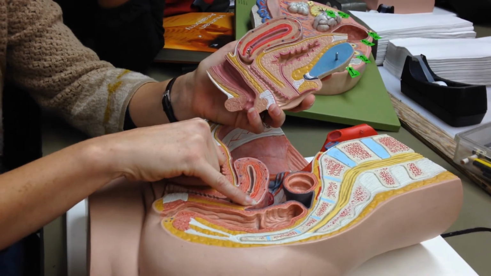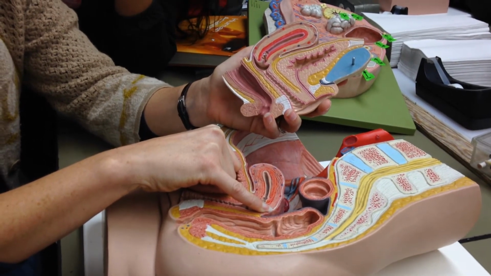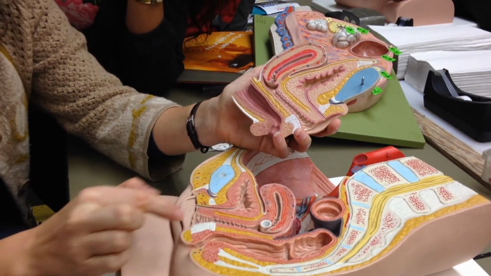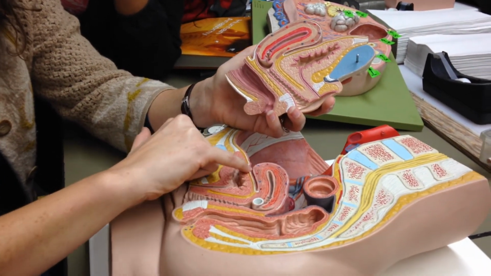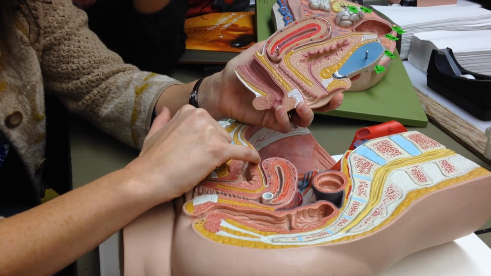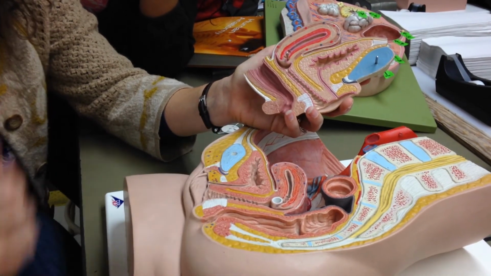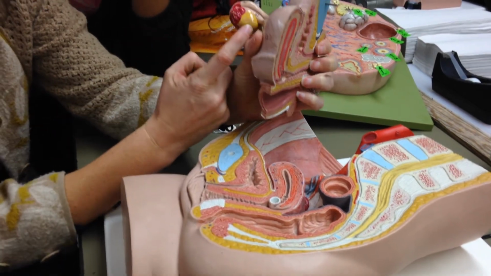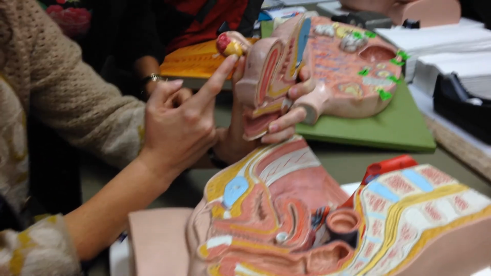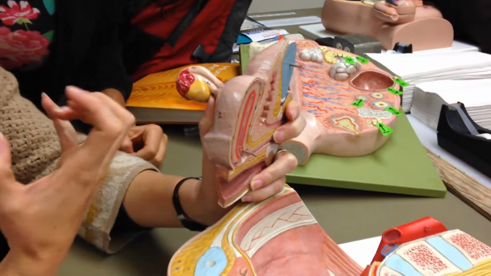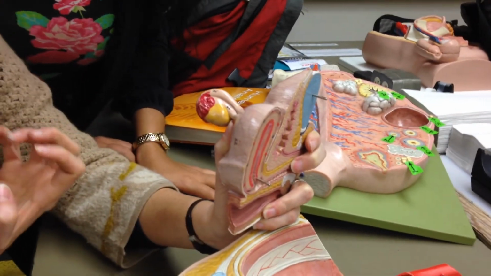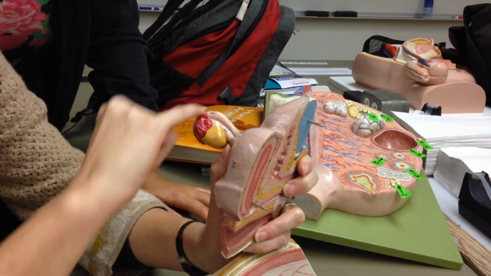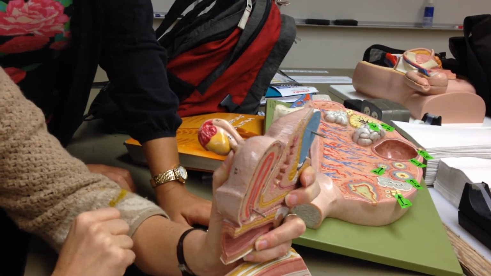This one here is the rectouterine pouch. And this one, vesicouterine pouch. Okay, what's this? The ovary. And what really connects the ovary to the uterus, although they don't touch, is the Fallopian tube.